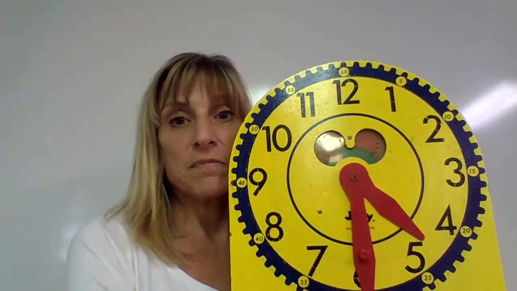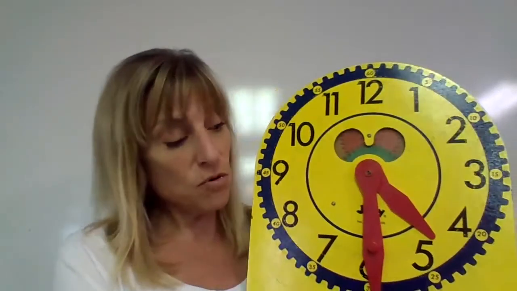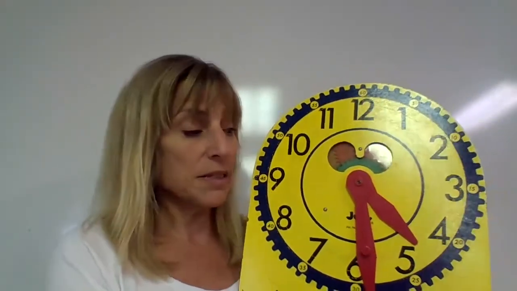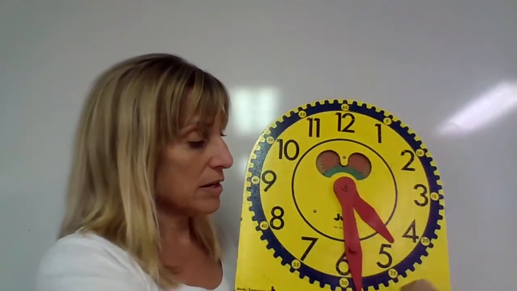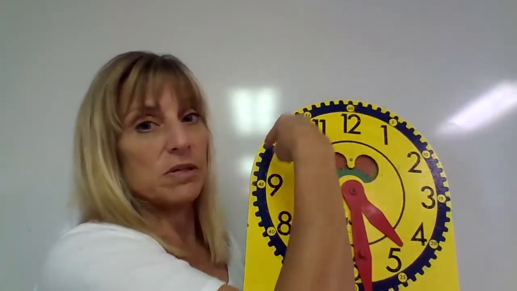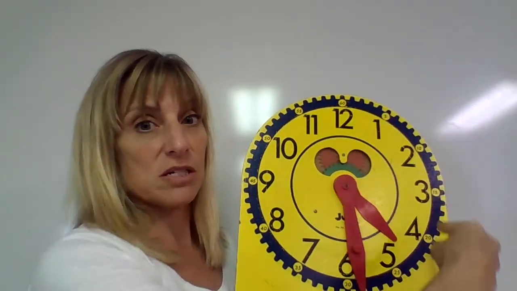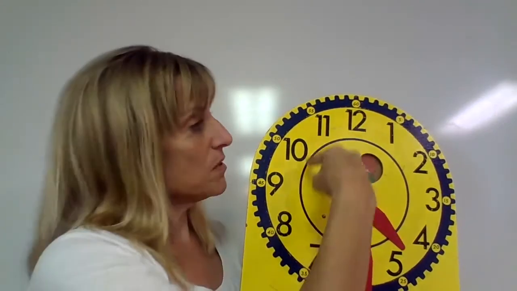Now, there are 60 minutes in an hour, right? So I want to move my minute hand 60 minutes around the clock, or 1 whole hour around the clock later. That means your clock is going to be going this direction, clockwise.